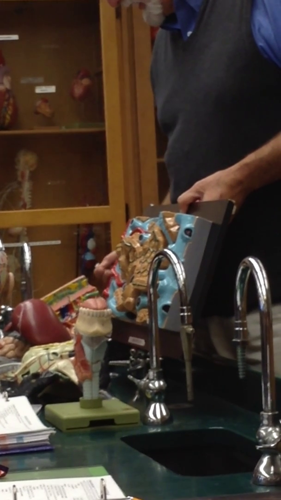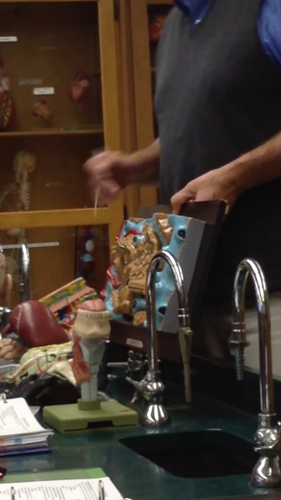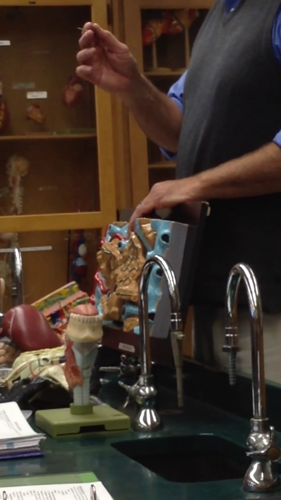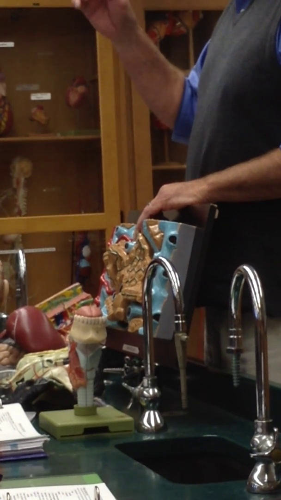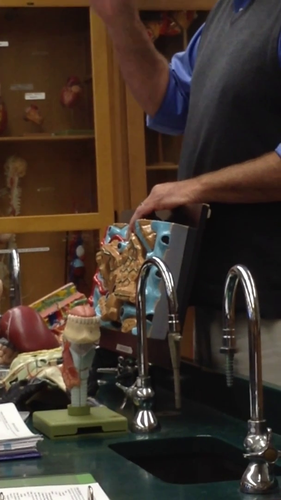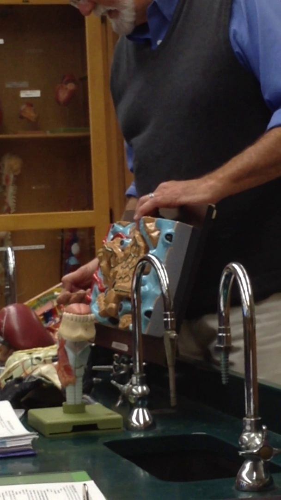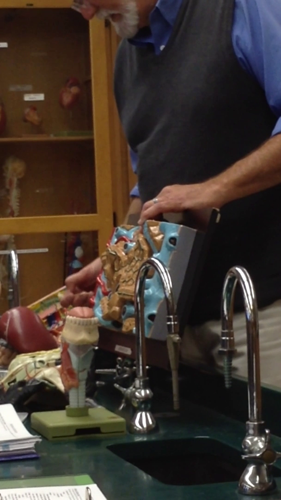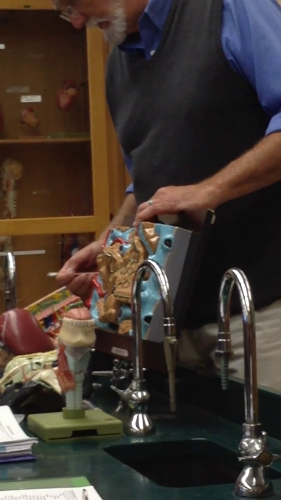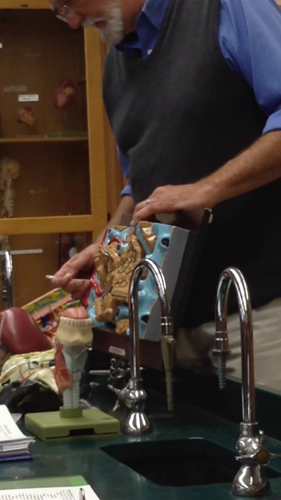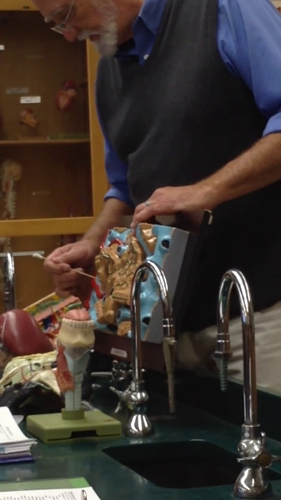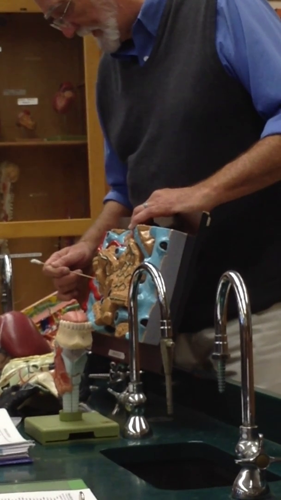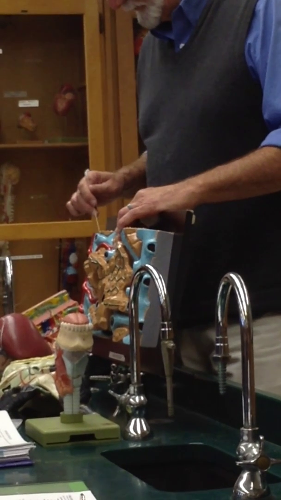This is referred to as the hepatic triad. Remember I told you about the hepatic portal system? All the venous blood is brought back, and before going back to the heart, it goes through the liver one more time. This is the hepatic portal vein. This is the hepatic artery. And this is the common bile duct, and this is the lymphatic duct. So these three, the hepatic artery, the hepatic portal vein, and the common bile duct, form the hepatic triad.